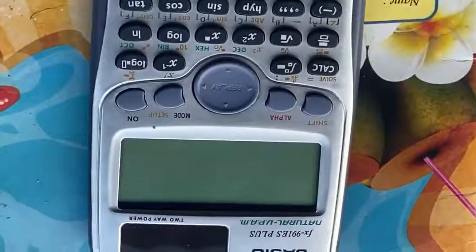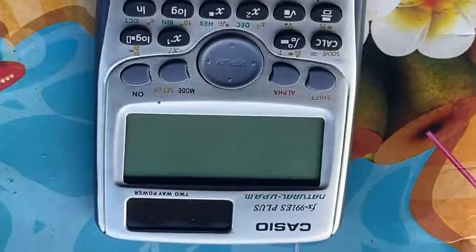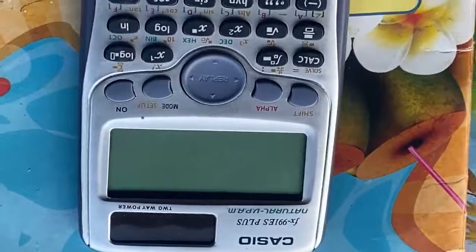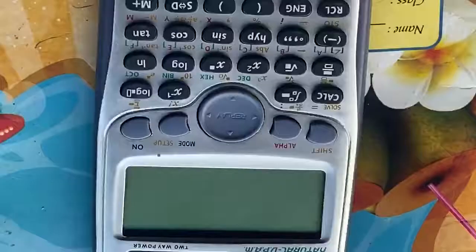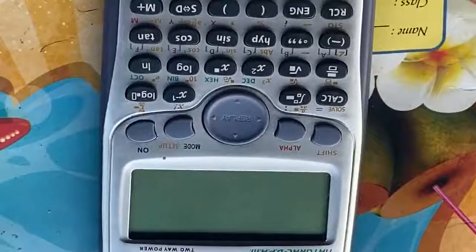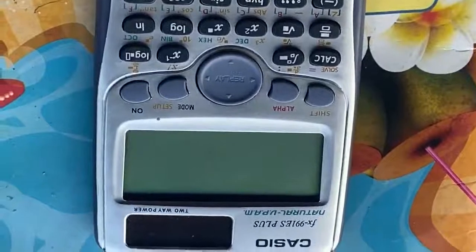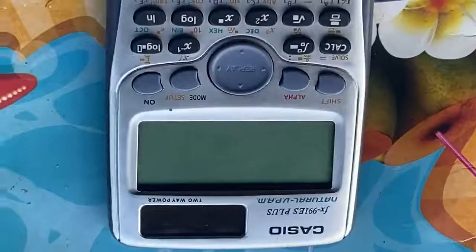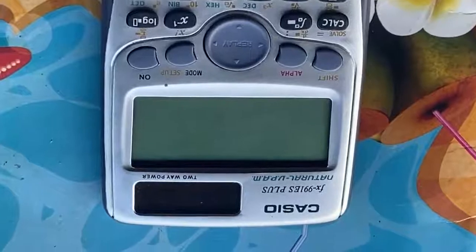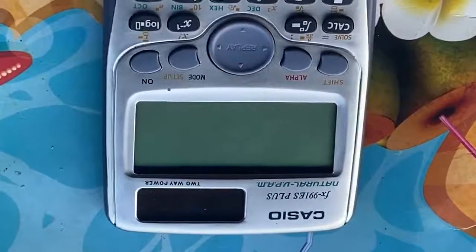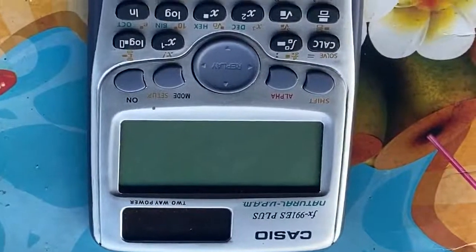The reason why you need to learn about the Casio Scientific Calculator, or watch this video, is because sometimes you might find yourself in a situation like a test or an exam, and you see a question, you don't know how to solve it or how to go about it, and then you become stranded and lose the mark for that question.